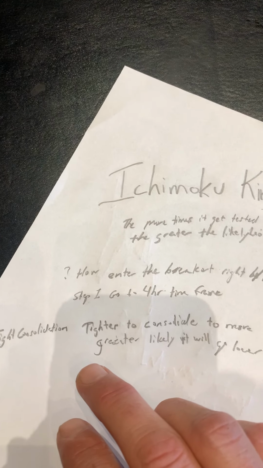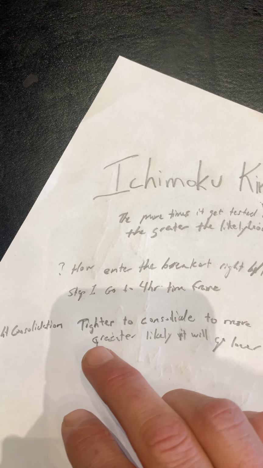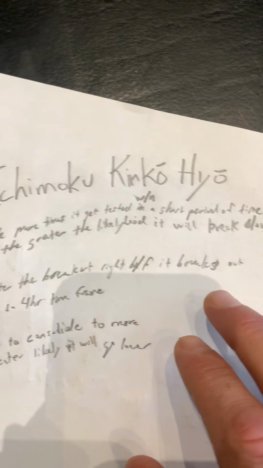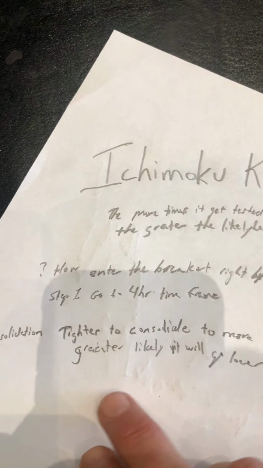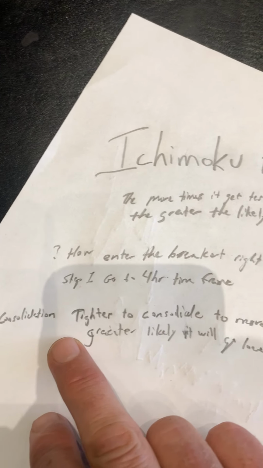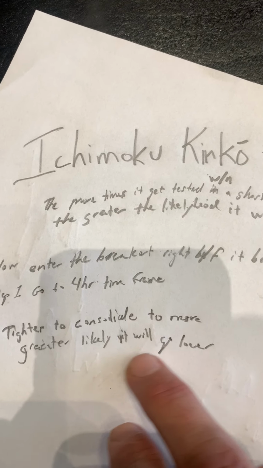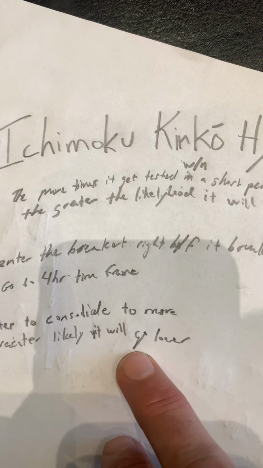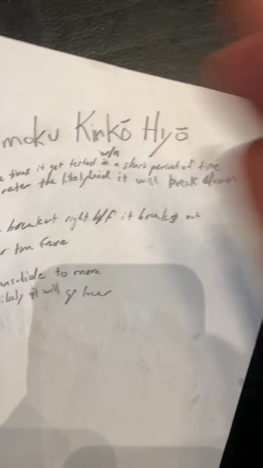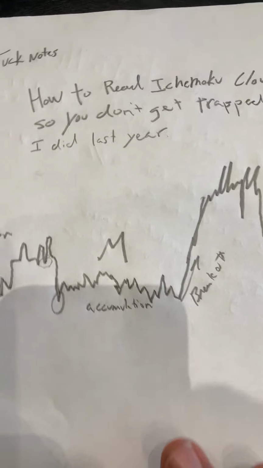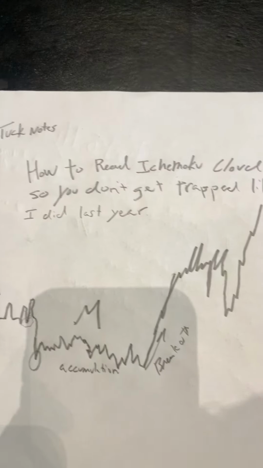The first step, you can see, is to go to a 4-hour time frame, and then look for tight consolidations. The tighter the consolidation, the more likely it is to go lower or higher, depending on the graph. So now to our visual aids. I drew one, but I'll show you what I have over here.